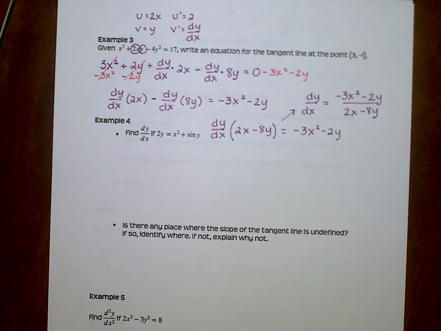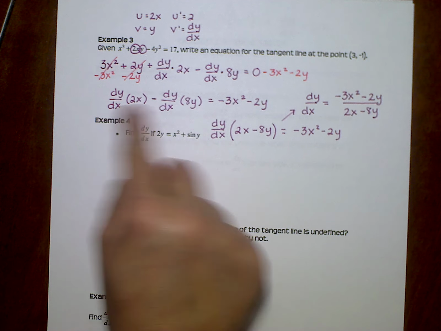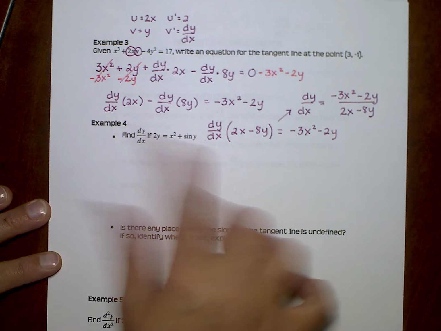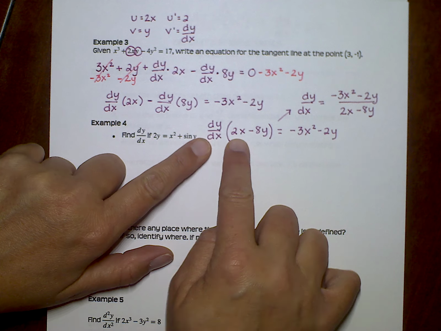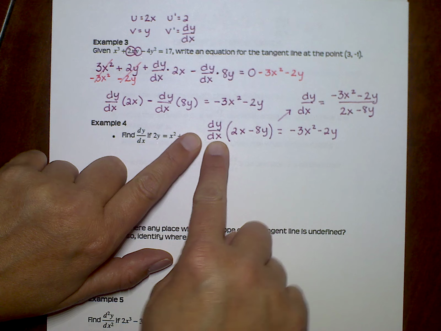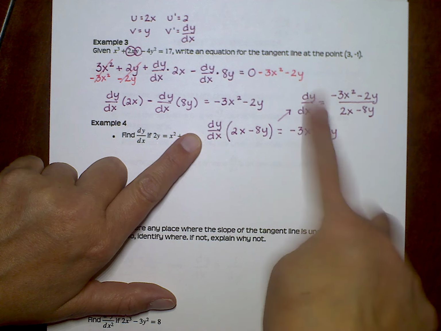That is going to be a very common thing that happens where you have multiple dy/dx's and you just grab everything that has a dy/dx, you put one out front, and then you divide by that big parenthesis that's left over, move it to the other side, and you'll have dy/dx left over. So this is my derivative, okay?